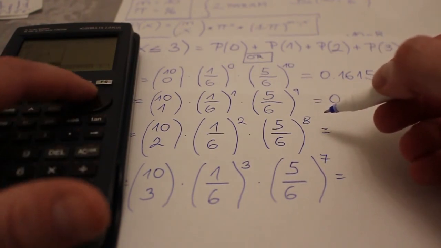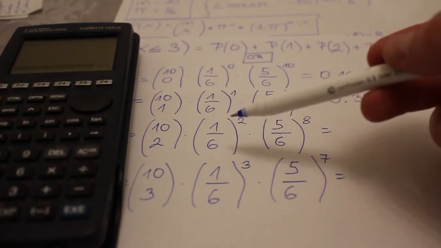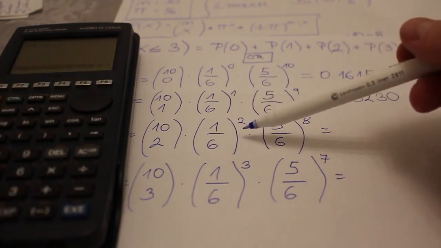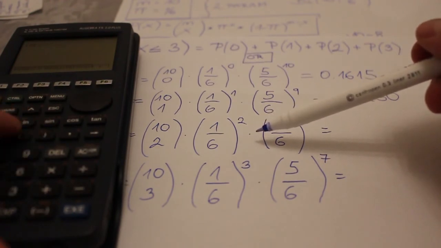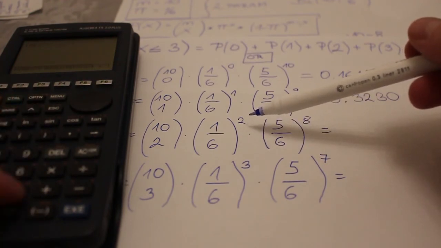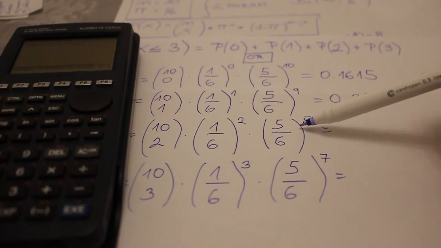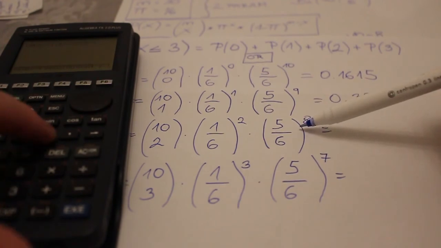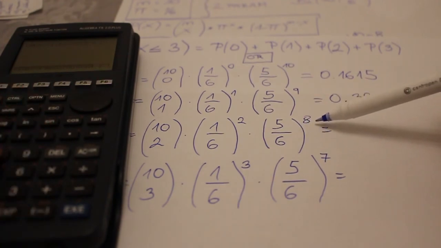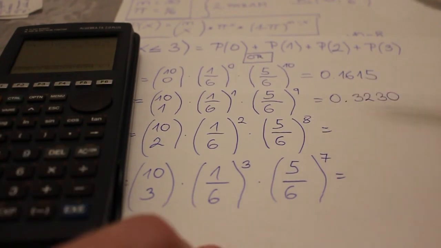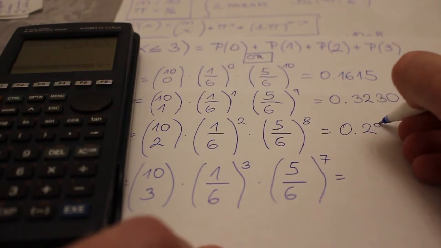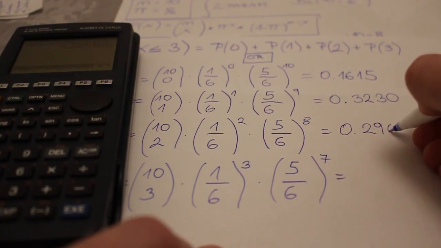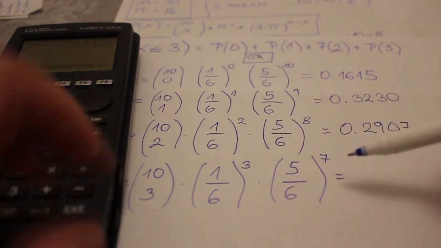10 above 2 times, in parentheses, 1 divided by 6 powered by 2 times 5 divided by 6 powered by 8. Enter. 0.2907.